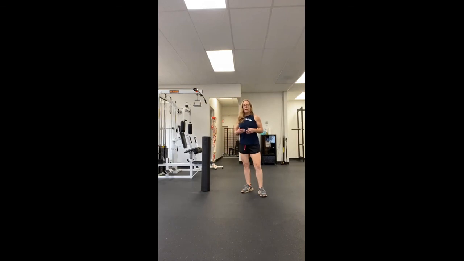But notice something, that as I do those motions, I'm not tilted forward whatsoever. My posture is up nice and high, and I am engaging my glutes as well.